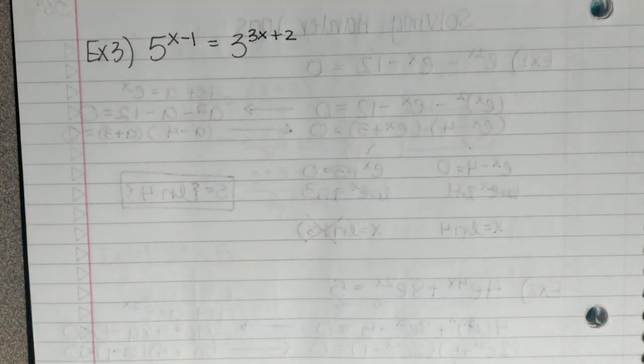Please write this down. Now, for this question right here, our whole goal is still the same. We need to find x, right? So they have different bases. We're going to go about this a different way.